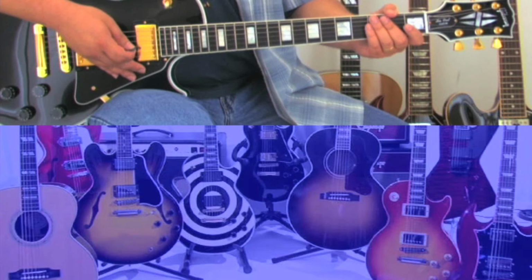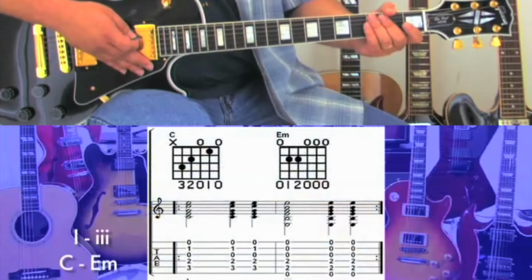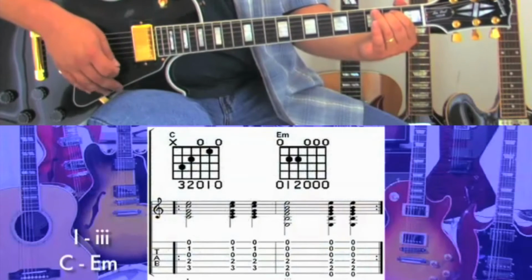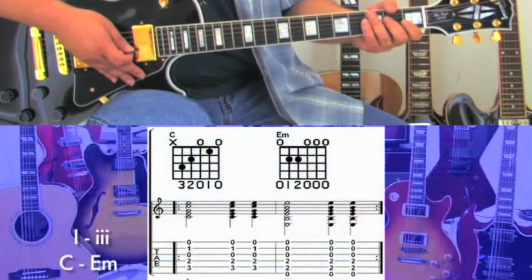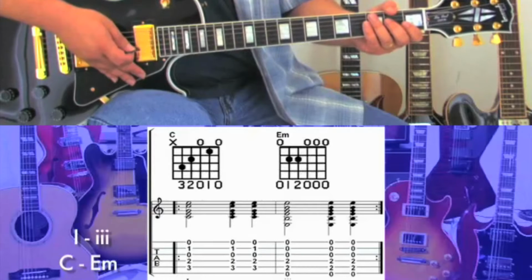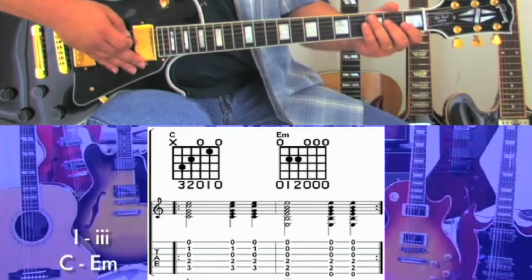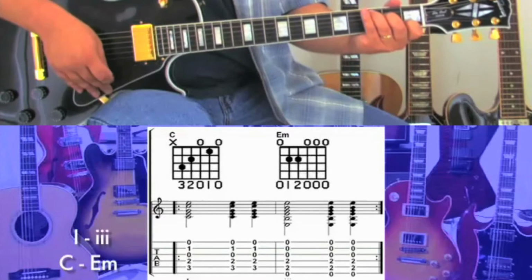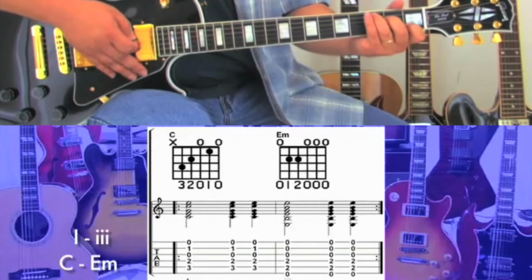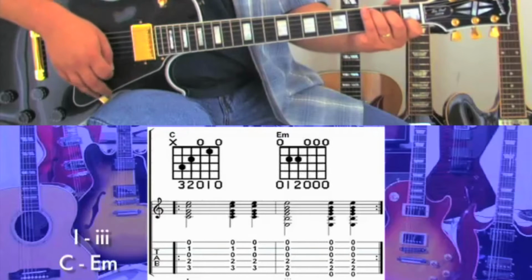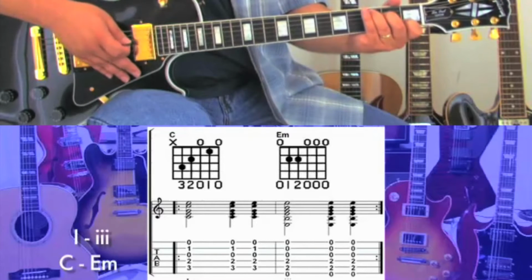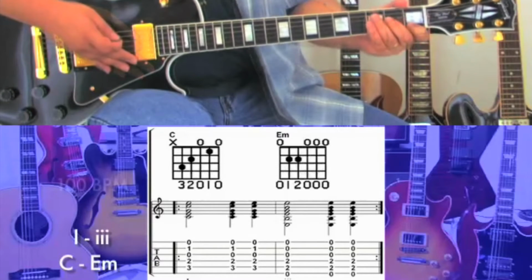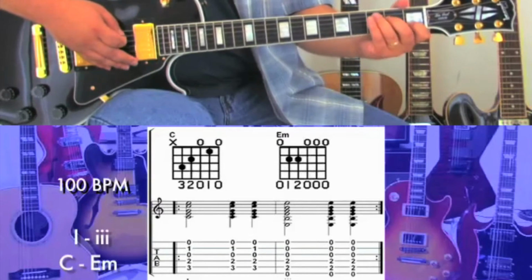Another common chord change is the 1-3 minor, which translates to C and E minor in the key of C. For this rhythm, we will combine a half note with 2 quarter notes, strumming C on 1, hold for 2, then strum again on 3 and again on 4. 1, 2, 3, 4, and switch to E minor for the same rhythm.